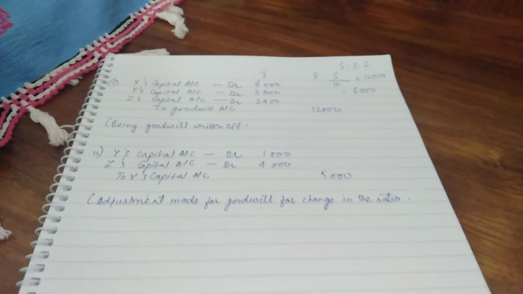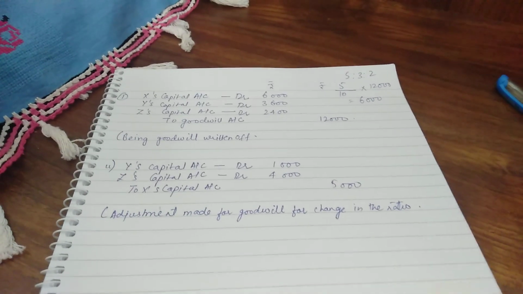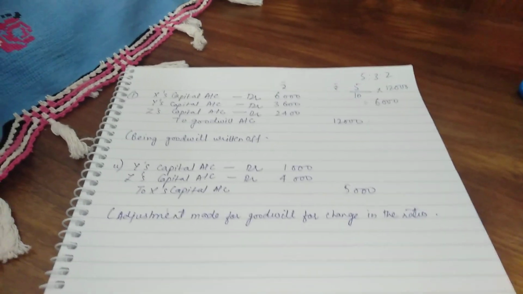So with this you will be able to solve till sum number 9. So complete them and let me know your doubts.